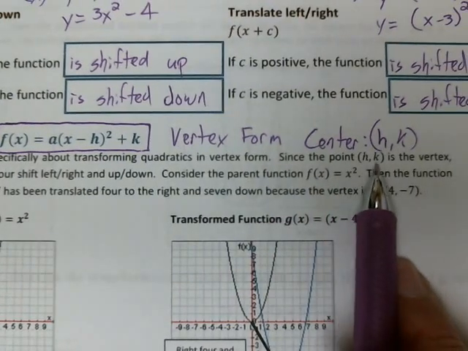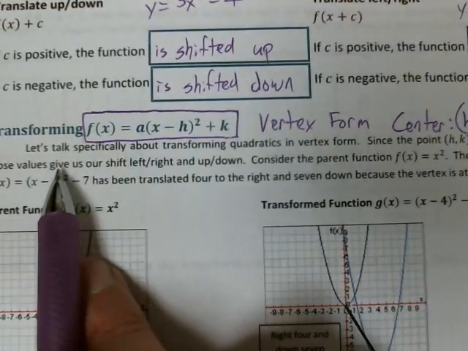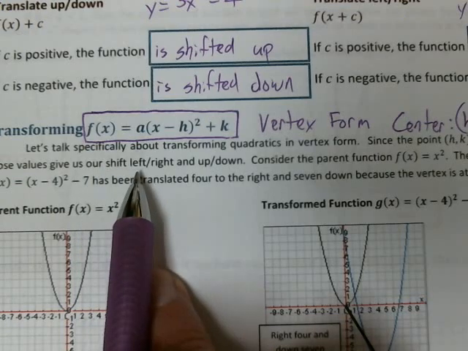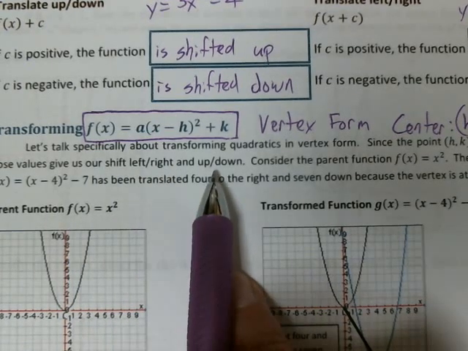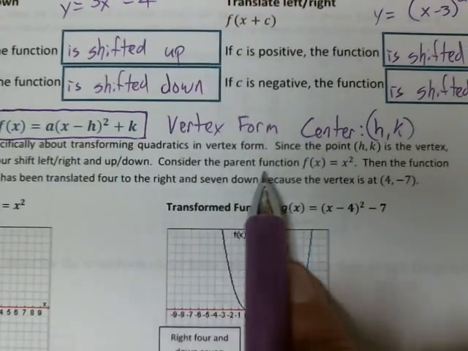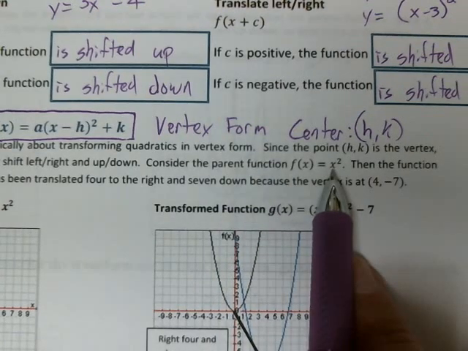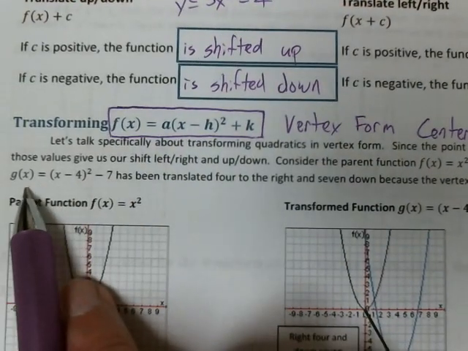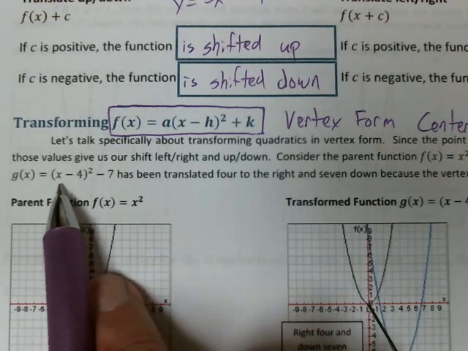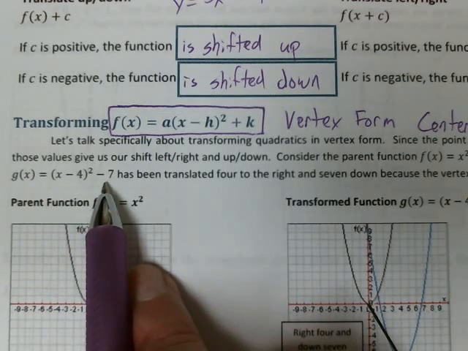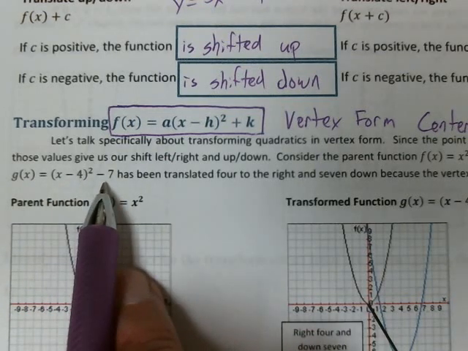Since the point h comma k is the vertex, those values give us our shift left, our shift right, and our shift up or down. It says, consider the parent function f of x equals x squared. Then the function g of x equals (x minus 4) squared minus 7. If I were to flip that sign and leave that guy alone, my center would be what? It would be 4 comma negative 7, right?